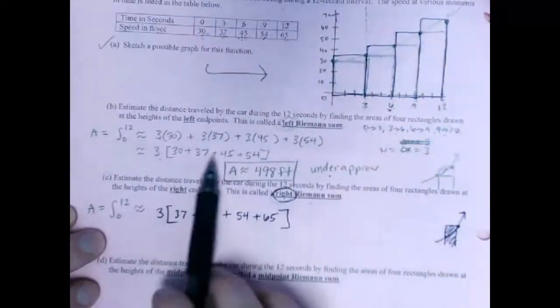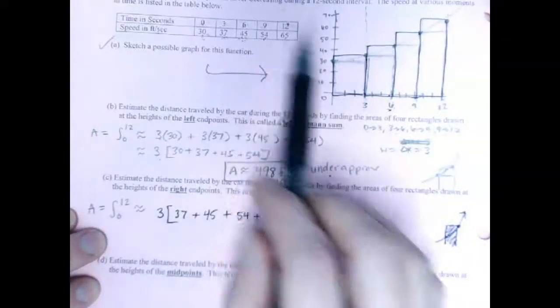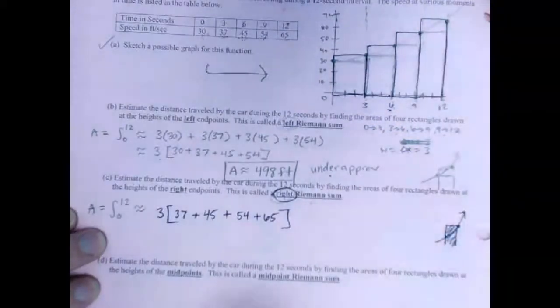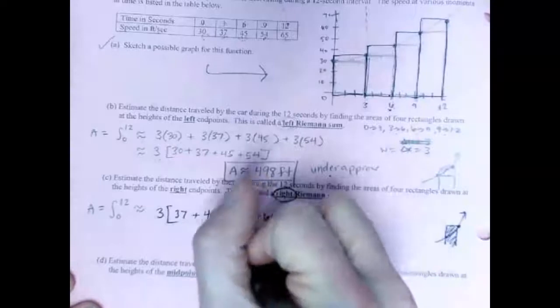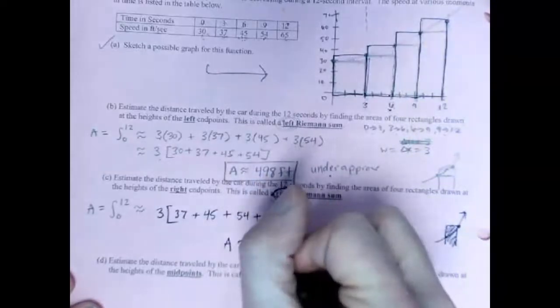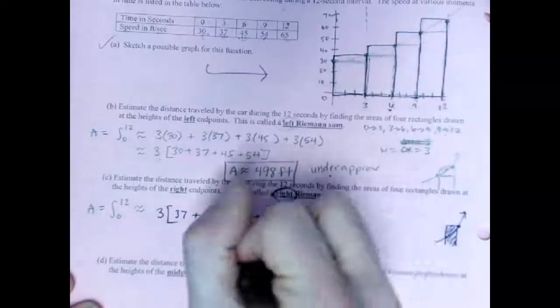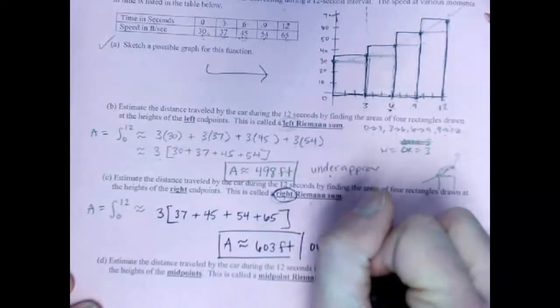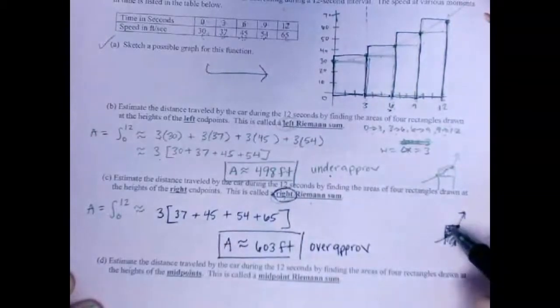Now notice, for the left Riemann sum, you never used the rightmost number, and vice versa. For the right Riemann sum, you should never use the leftmost number. So you can kind of just ignore that. Add those up, multiply by the universal width, and here we could end up finding that the area is going to end up being about 603 feet, which we know would be an over approximation. Because the function's increasing, you have this extra area with each little rectangle.